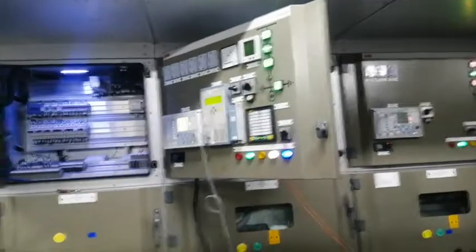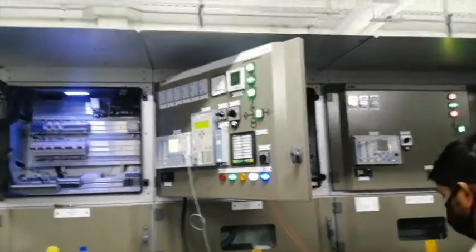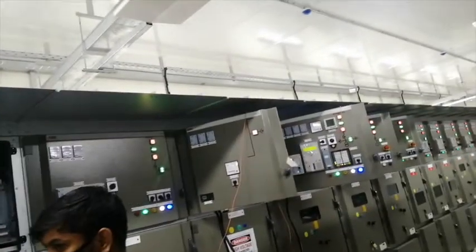This is 11 kV Ciprotec relay. That is on the other side is 132 kV Ciprotec. Okay, so now we have the permission to close.